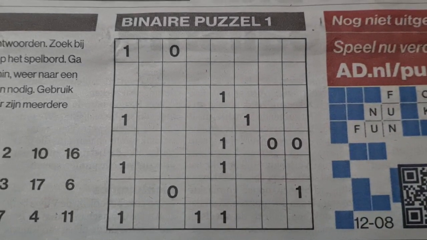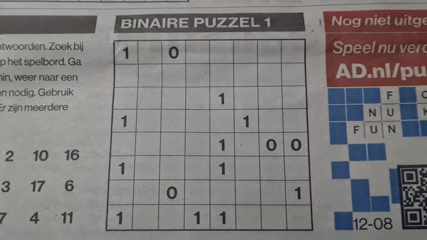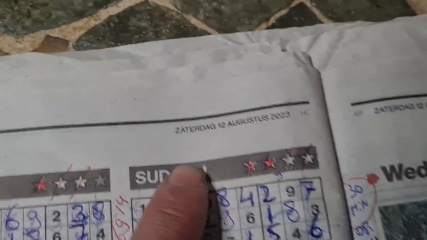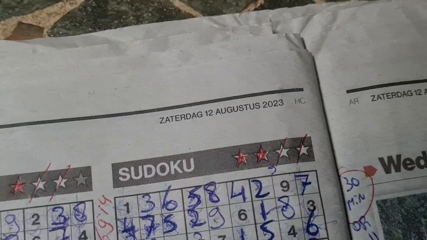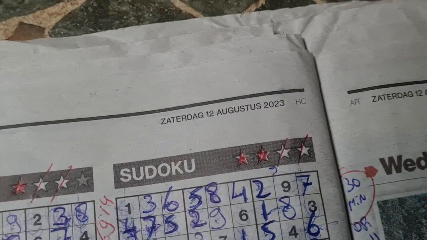Hello boys and girls, welcome back with the third puzzle, a binary puzzle in the additional, not in today's newspaper, no, it's in yesterday's newspaper of Saturday, August the 12th, 2023. It's today actually Sunday, August the 13th.